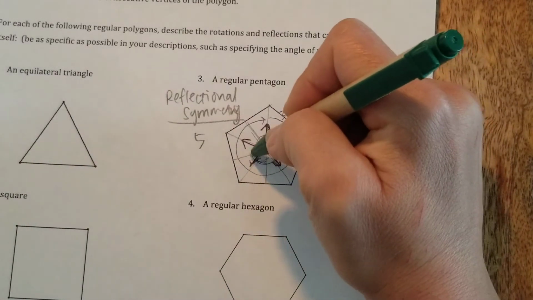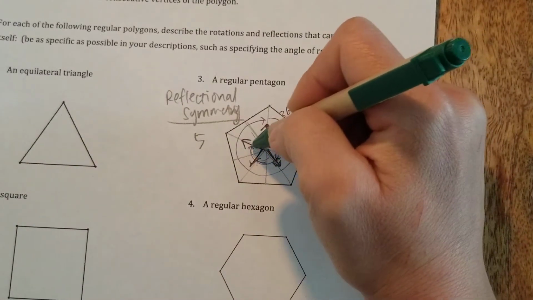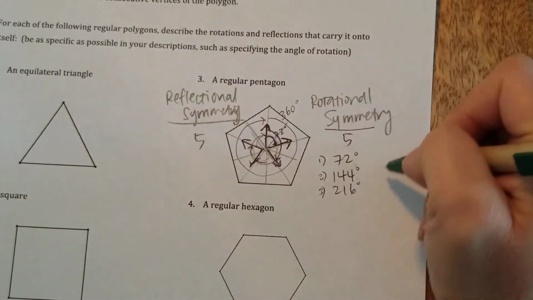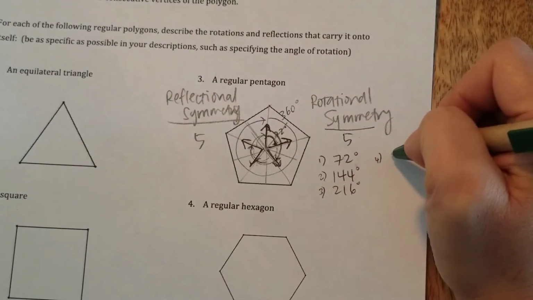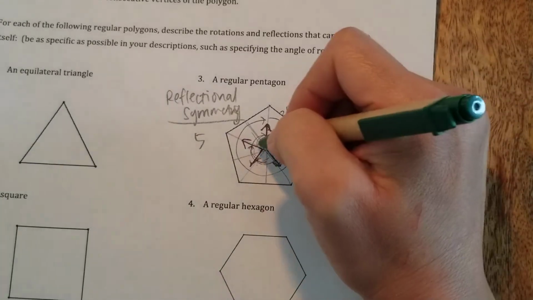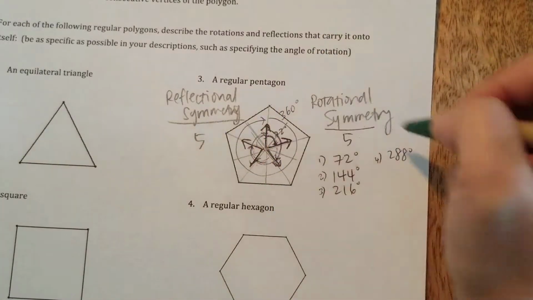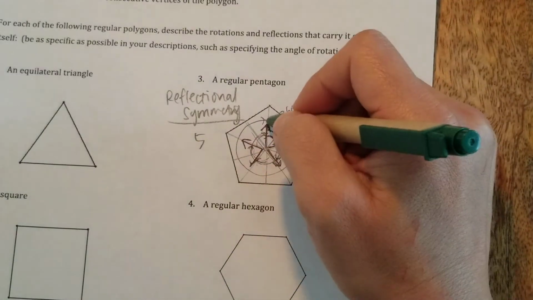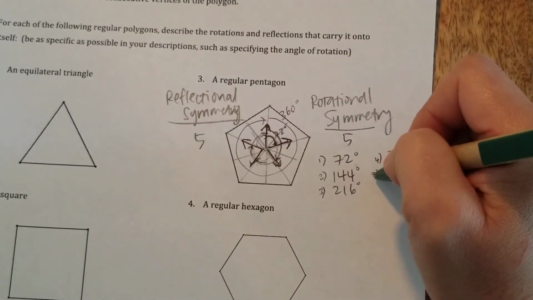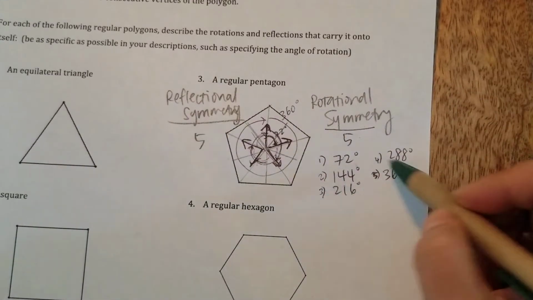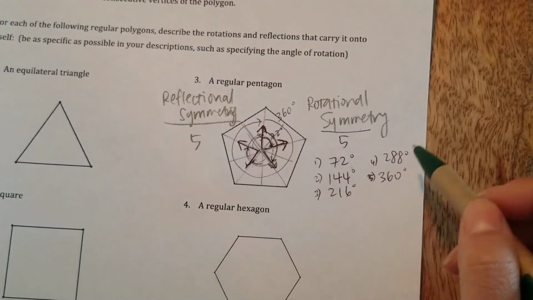And then I keep adding another 72 degrees. So that fourth one, 216 plus another 72 is 288 degrees. And then plus another 72 brings me right back, of course, to the top, which is a full rotation of 360 degrees. So those are my 5 angles of rotation.